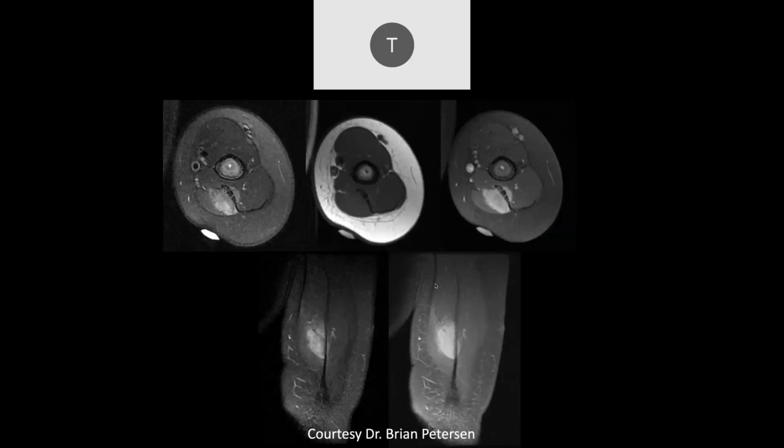Okay, so we have a PD fat set on the left, T1, and a post-contrast T1 fat set on the right.